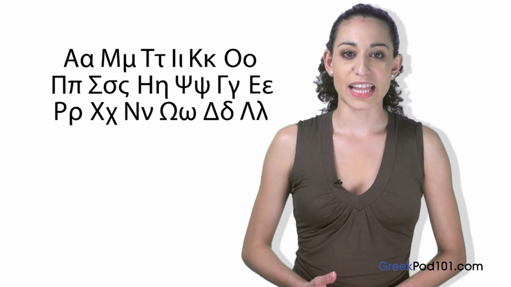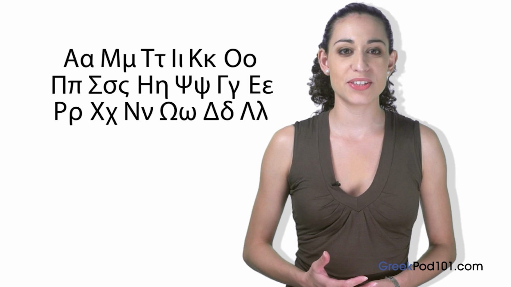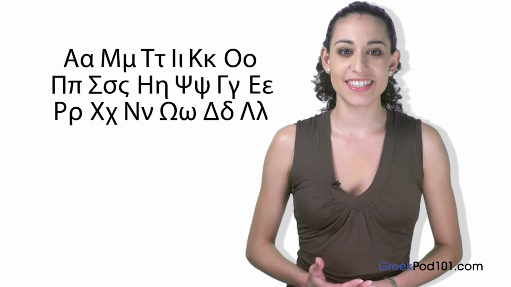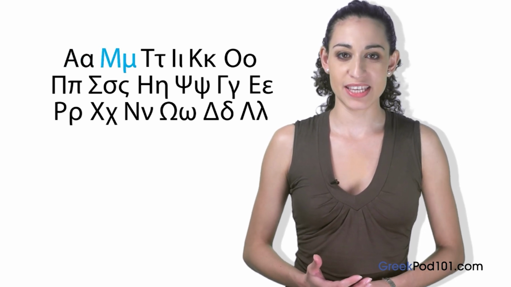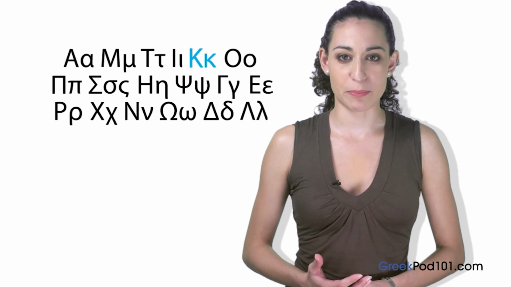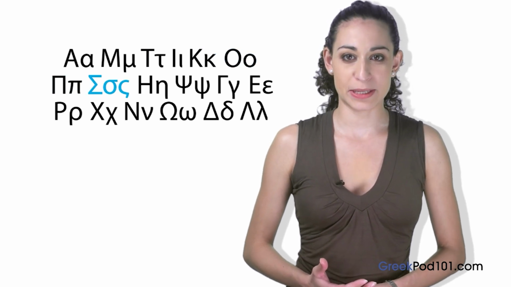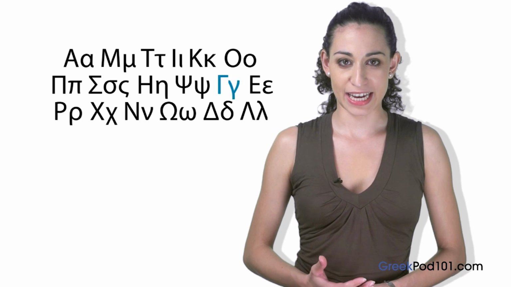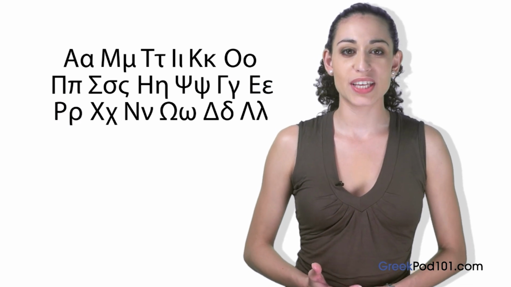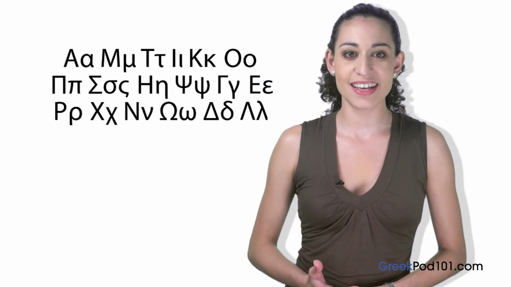Like always, let's see all of our letters together for a little recap, okay? We have alpha, mi, taf, iota, kappa, omicron, pi, sigma, eta, psi, gamma, epsilon, rho, chi, ni, omega, delta, and lambda.